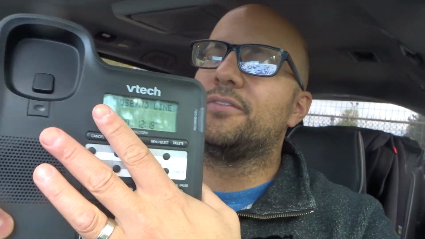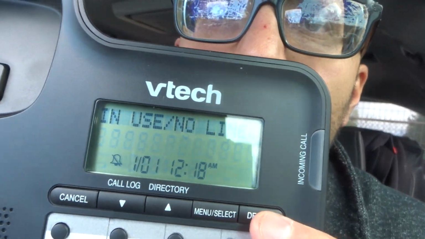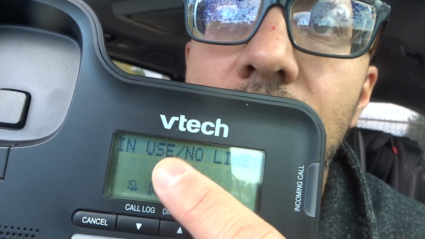everybody, I'm here today to show you and tell you how to adjust the contrast on a Vtech corded phone. And these will be easy instructions, so let's get right into this instructional tutorial video. As you can see right here, I have a Vtech corded phone, and on the screen right here, you can adjust this contrast. It's really easy to do, okay? So I'll tell you and show you exactly how to do it.